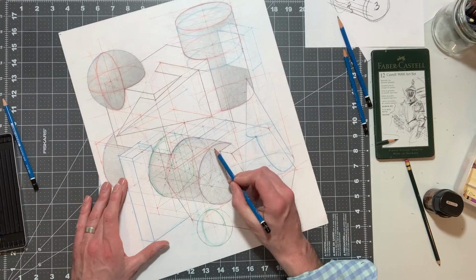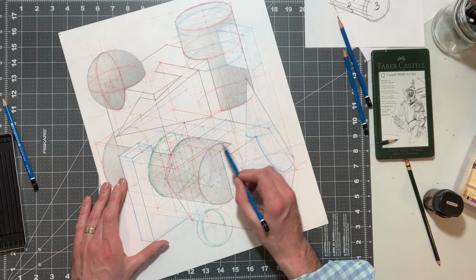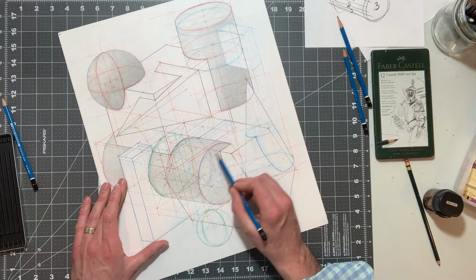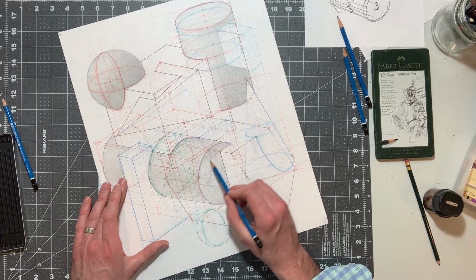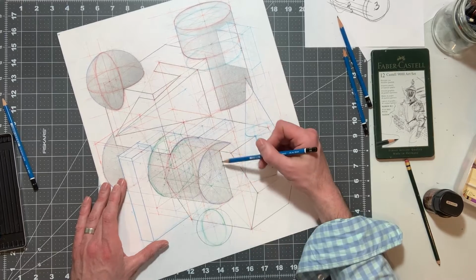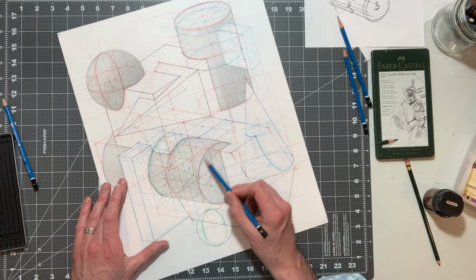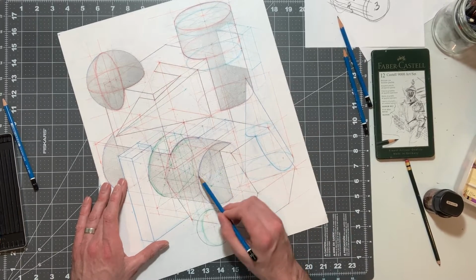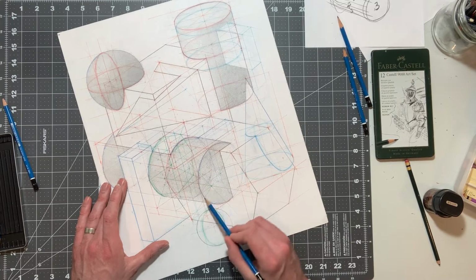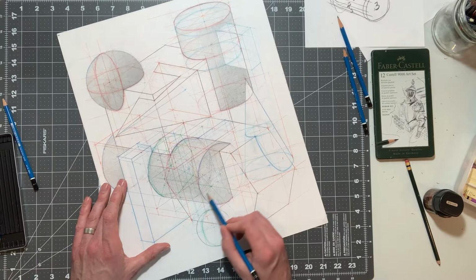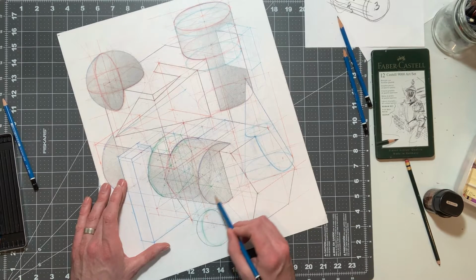I think I'm going to hit a value on the front now. And I skipped a pencil, which is not a big deal because these are so close in hardness that for this front part here, it's not a big deal.